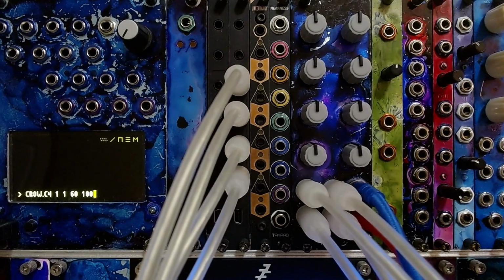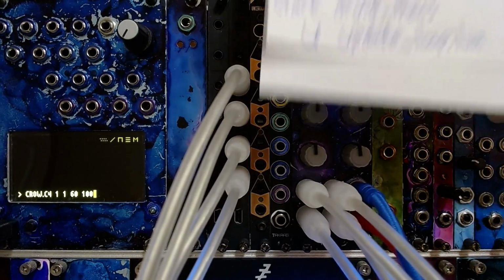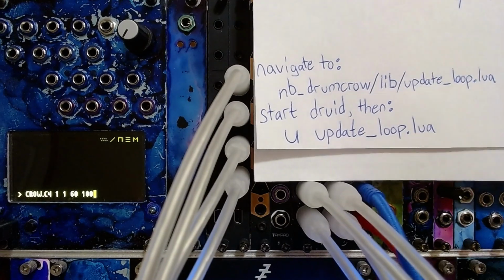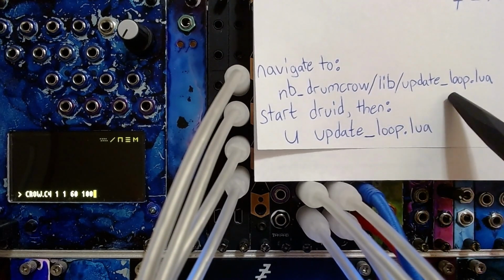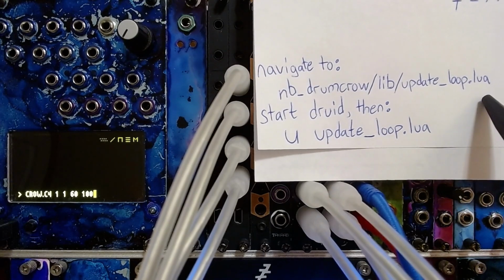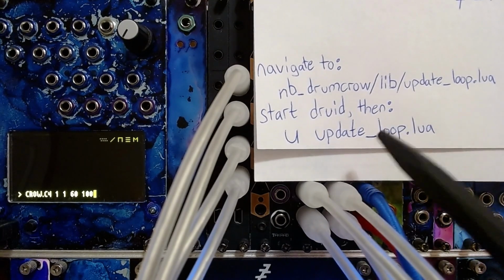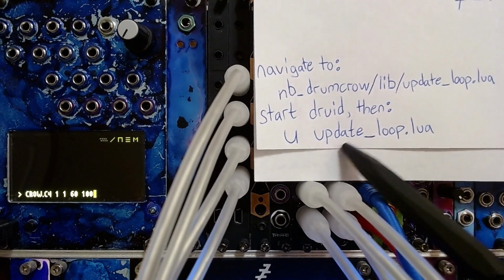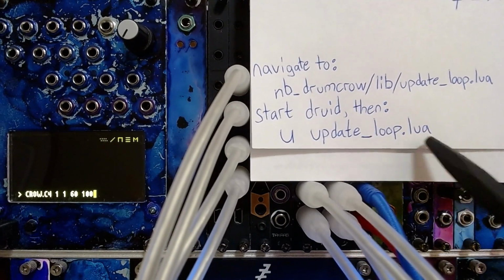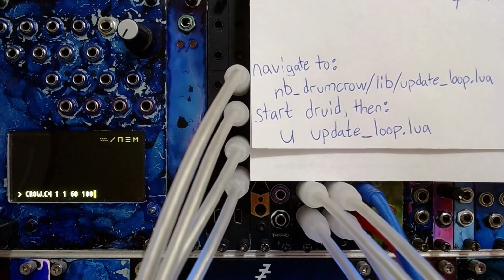You can do this by downloading the GitHub repo and then navigating to the location on your computer where the update-loop.lua file is. Once you're there, start Druid and then use the upload command with update-loop.lua to upload this file to your crow.